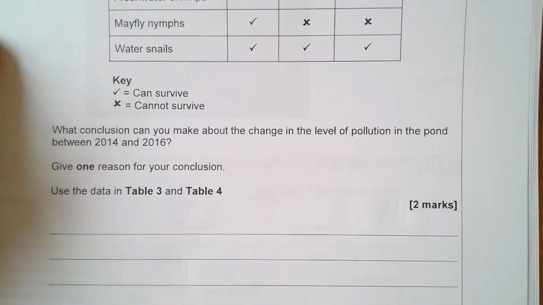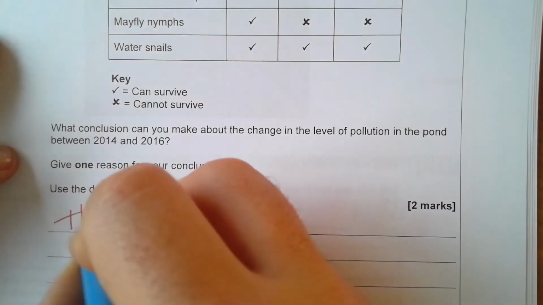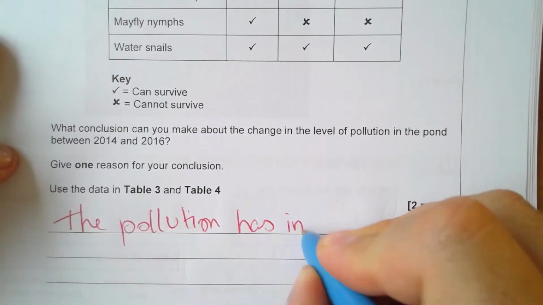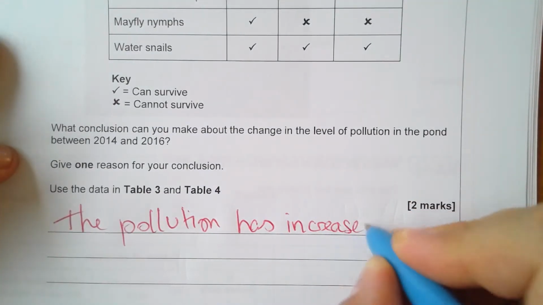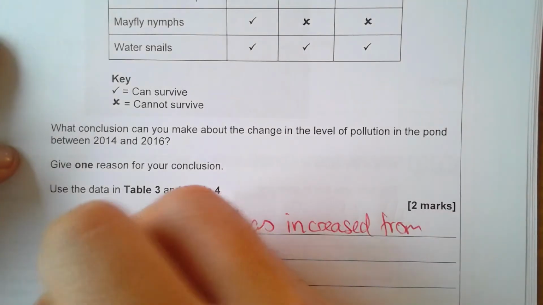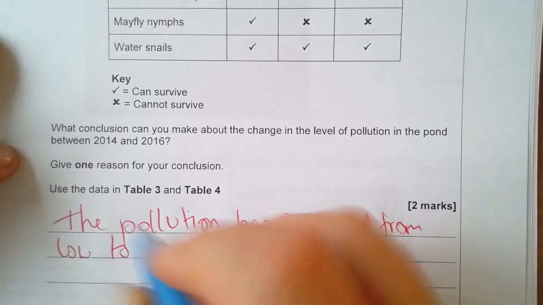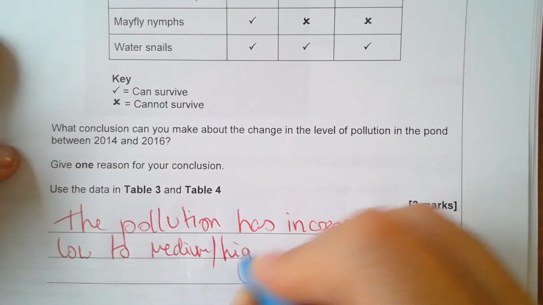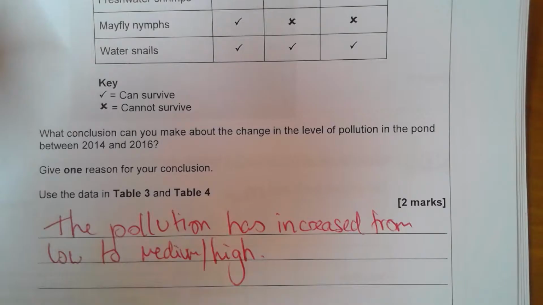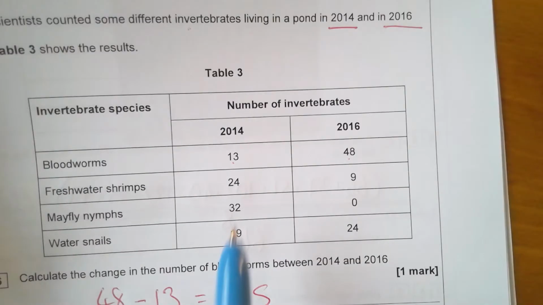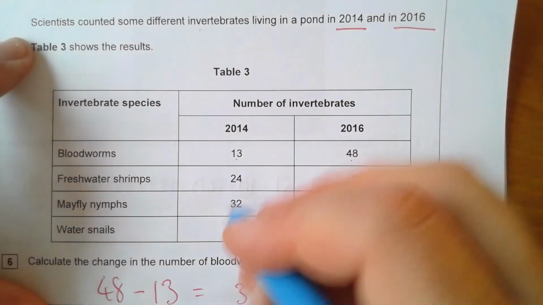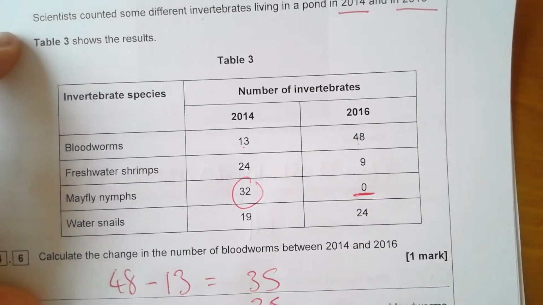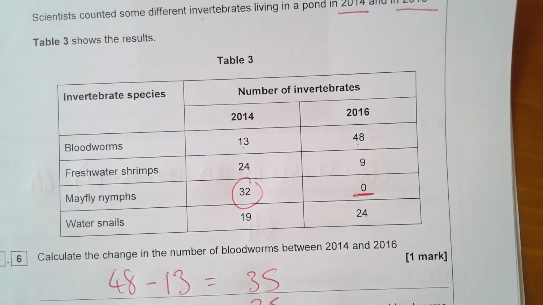So what conclusion can you make about the change in the level of pollution in the pond between 2014 and 16? So I would say the pollution has increased from low to medium or high. And I know this because if we look at the mayfly nymphs in 2014 we had 32, so that's a good population, but then in 2016 we had 0, so that must mean that it's become more polluted.